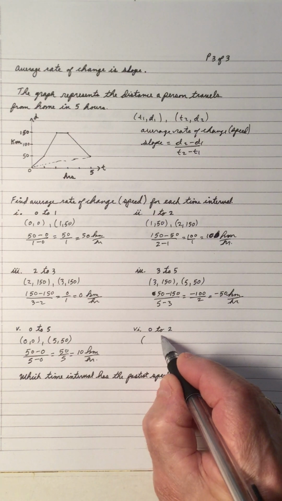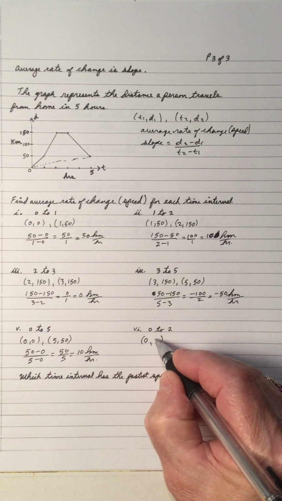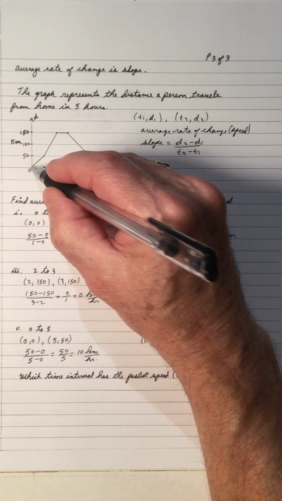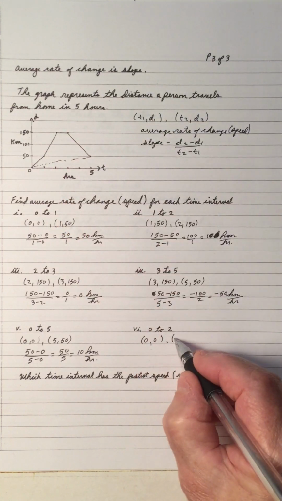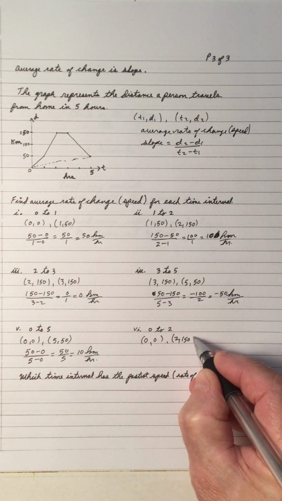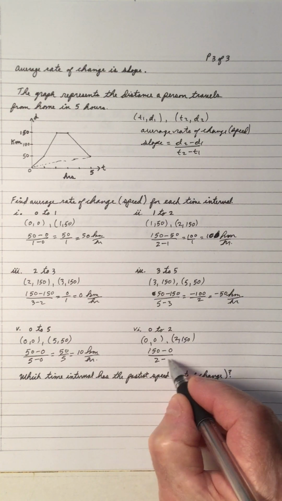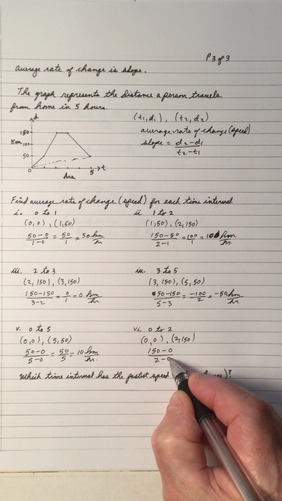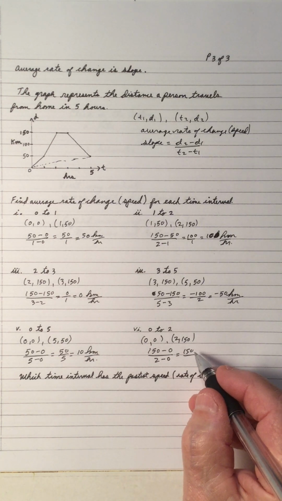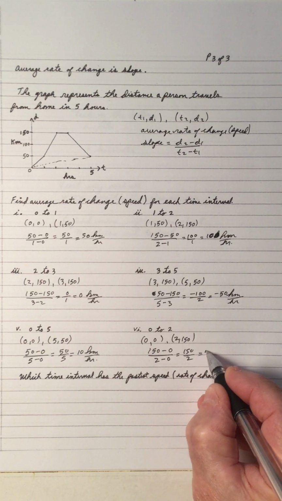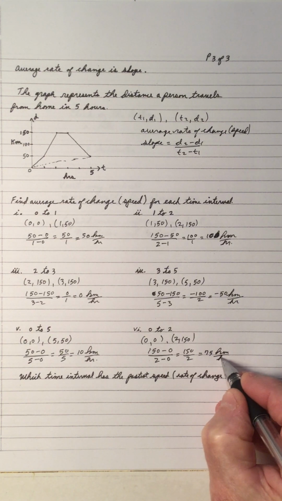And what about 0 to 2? At 0 hours, 0 distance, and when he's at 2, it's 150. So that's 150 minus 0 over 2 minus 0. That's 150 over 2. So that's 75 kilometers an hour.